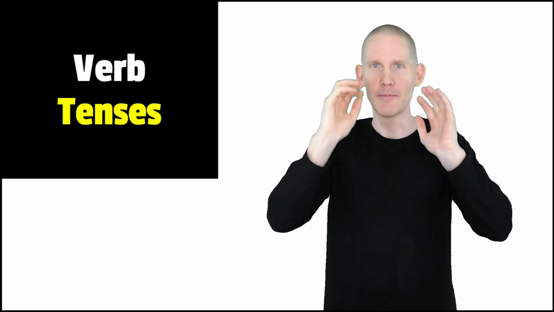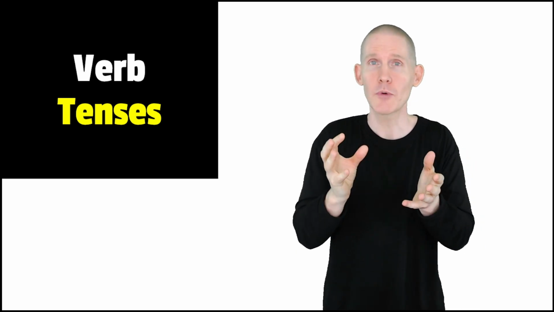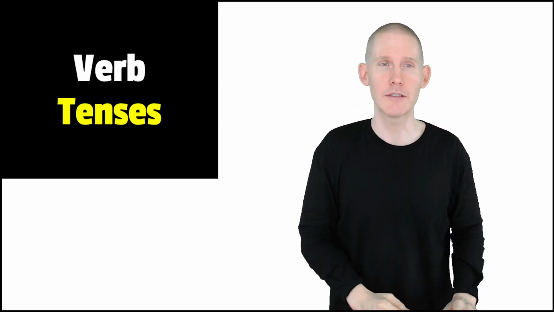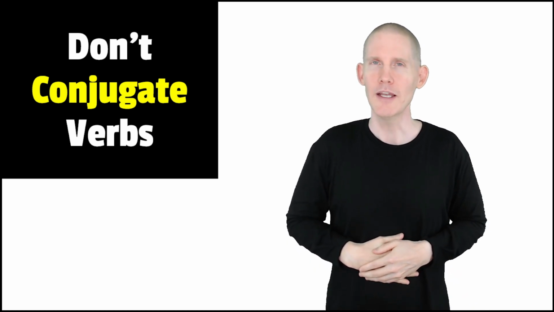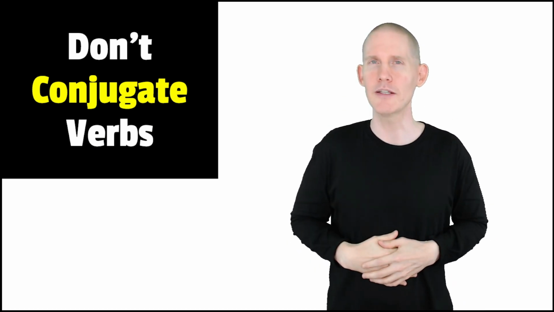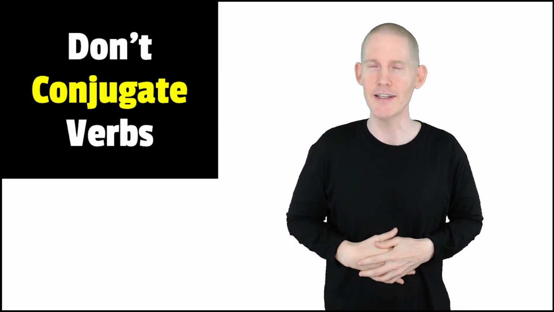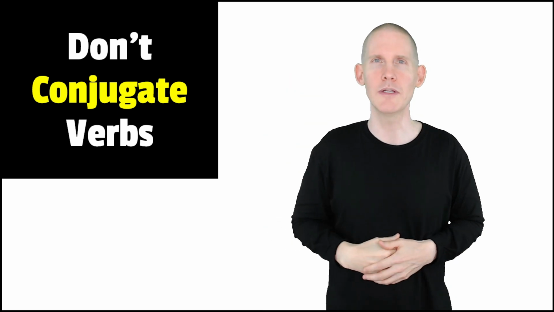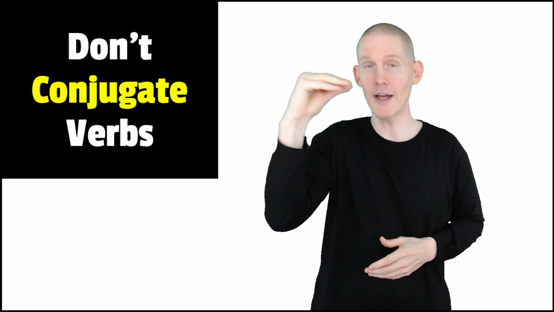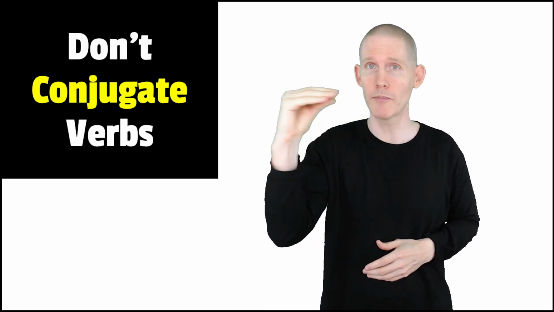Okay, point is, in English, we're going to conjugate the verbs. In ASL, we're not going to conjugate the verbs. If you think about it, it makes sense. You're not going to conjugate a sign. So if you have leave, you're not going to conjugate that sign to mean left. No, the sign's going to be the same. The movement, the hand shape is going to be the same.